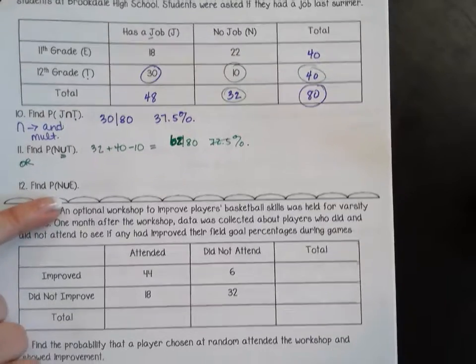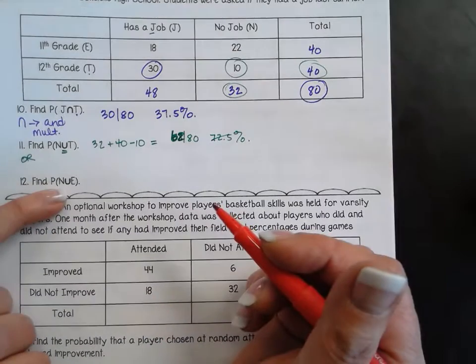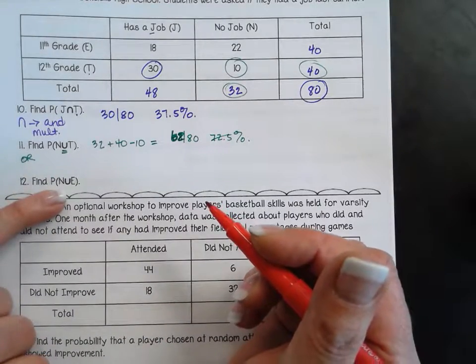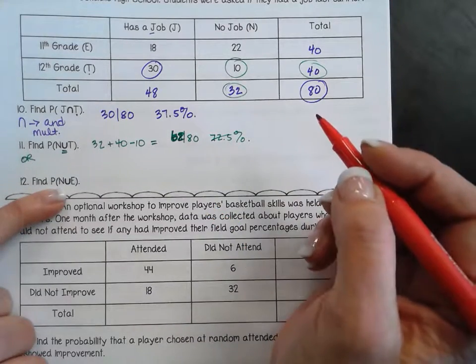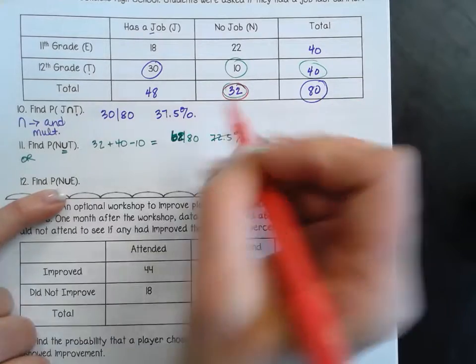All right. Probability of no job and junior. So no job total is my 32.